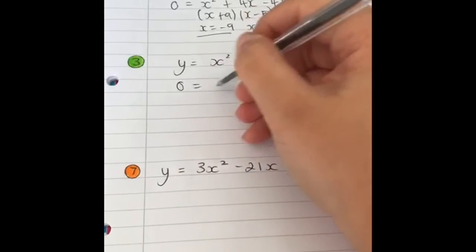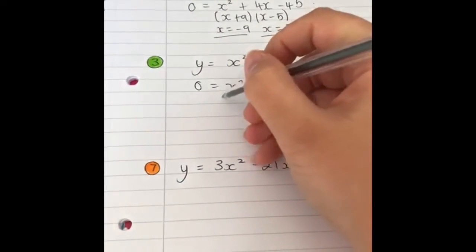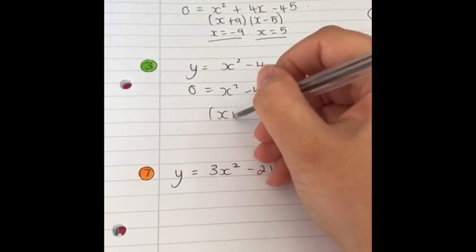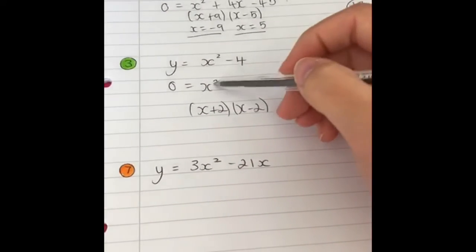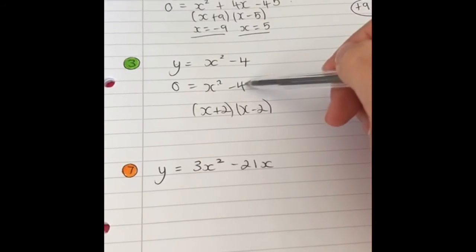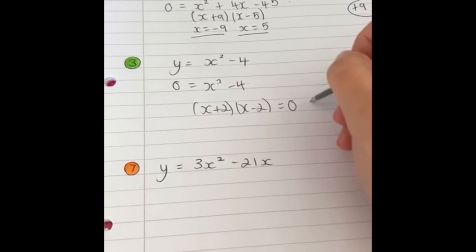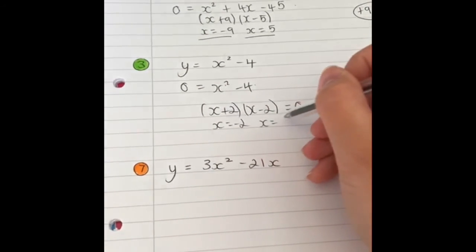So we've got 0 equals x squared minus 4. To factorise this, we should be happy writing that as x plus 2 and x minus 2, because we square root this and we square root this, and we have two different signs to give us the minus 4. So that's equal to 0. Our first solution must be minus 2 and our second solution must be 2.